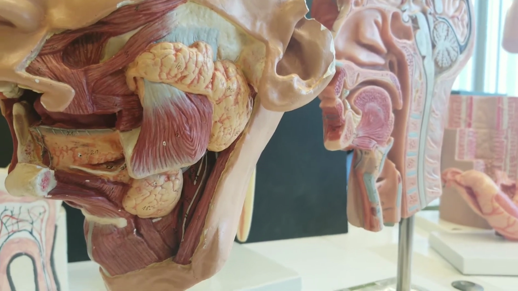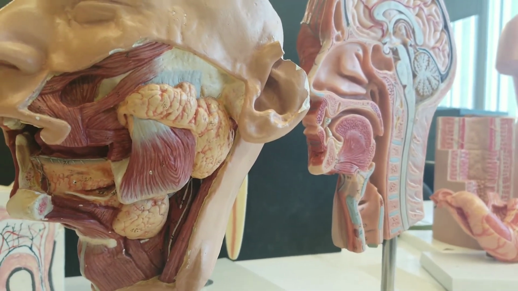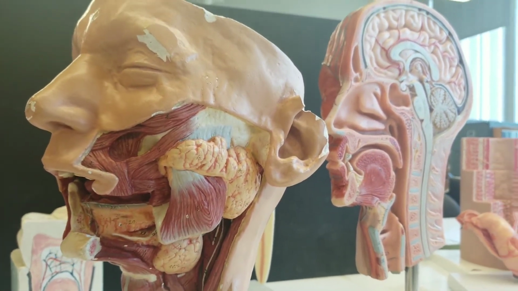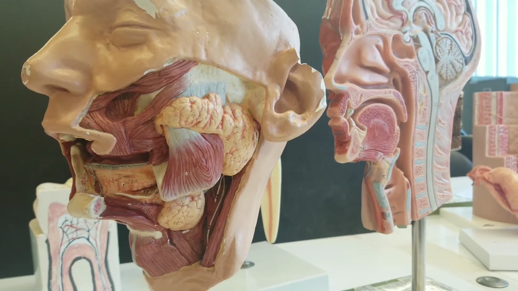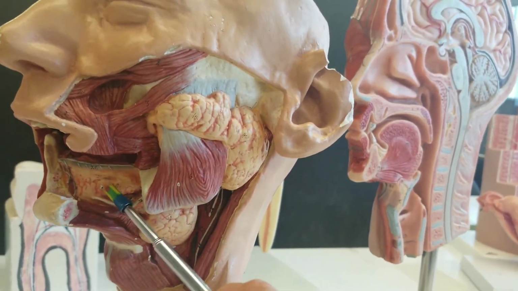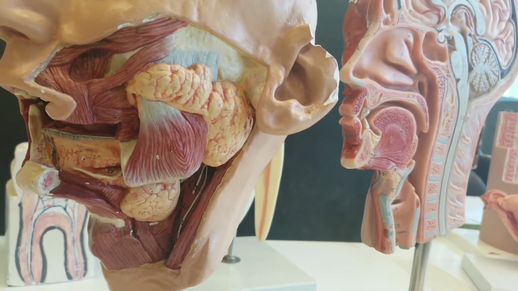The mucus also helps trap particles that we might not want, so that way we can either spit it out or start to digest it once we get to our stomach where we have lots of acids. So the mucus cells, which are predominantly found in the sublingual gland, that helps with lubrication.